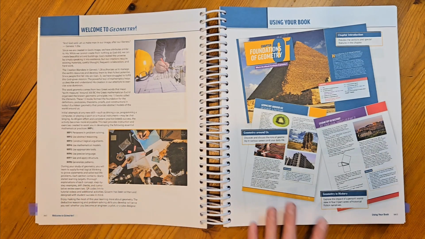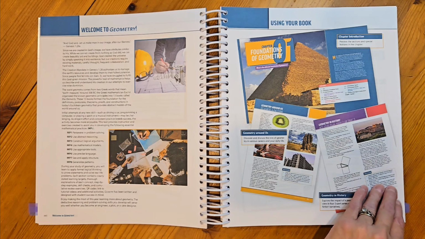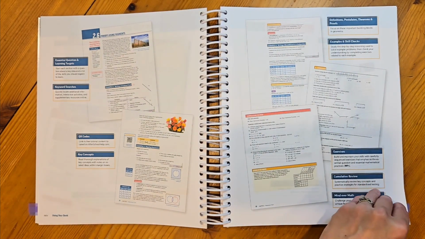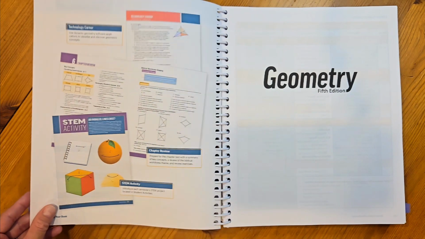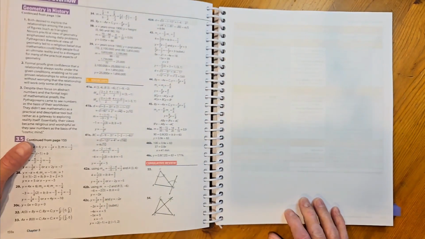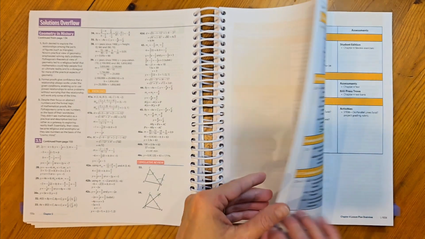And these pages that show how to use your book are actually in the student textbook as well, so students will be able to have these sheets at the front of their book to see what is highlighted within their student textbook. Let's go ahead and jump ahead now to a chapter that I have picked for us to look at.